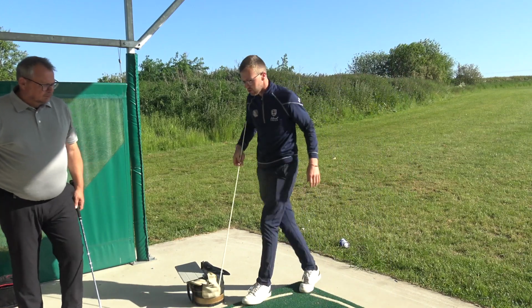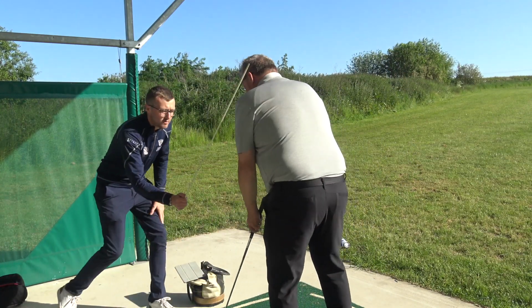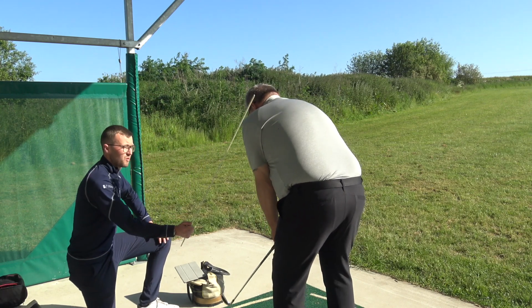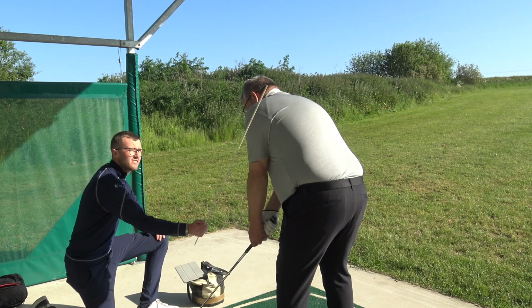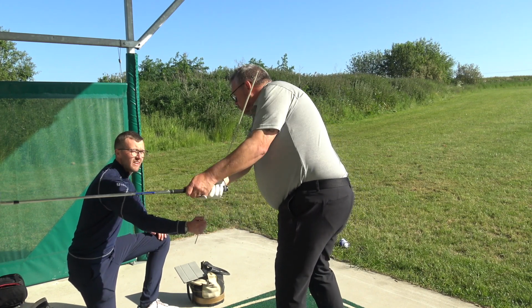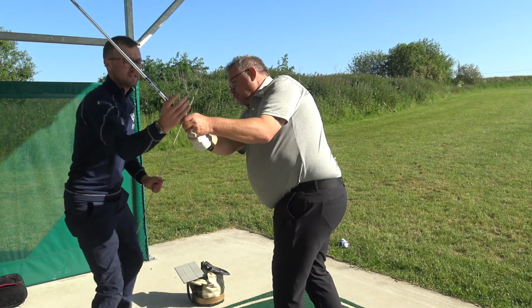So set up here, and I'll just make a little bit of a motion change for you. I want you to feel now, as you take this club back and away, that your right arm is going to go underneath that shaft. So moving the club back, now you feel your left arm's actually going to touch that. I want you to go as deep as you can, really setting it in there.